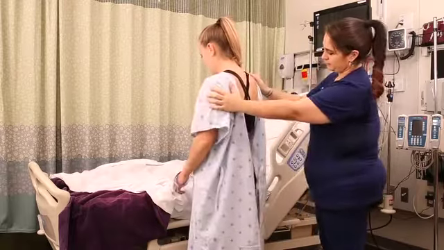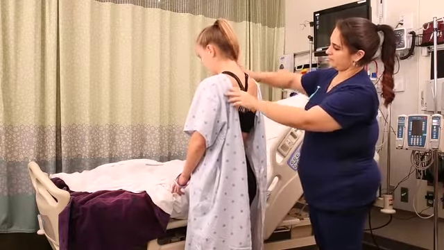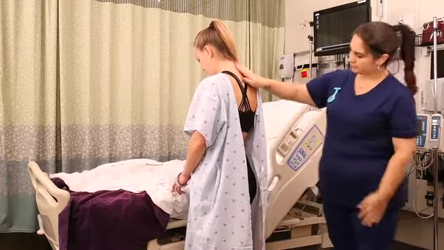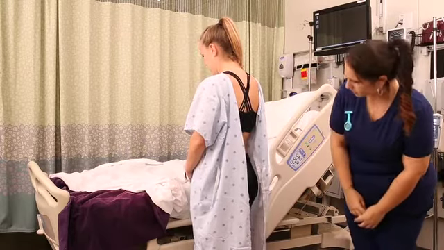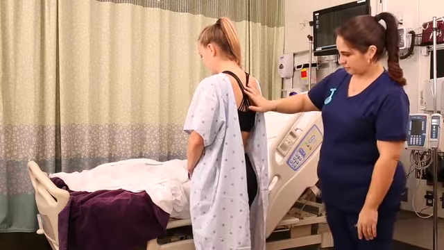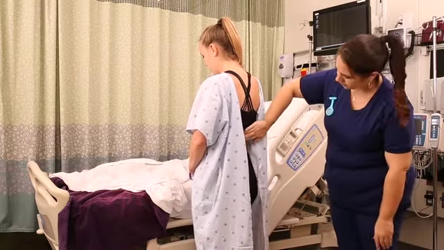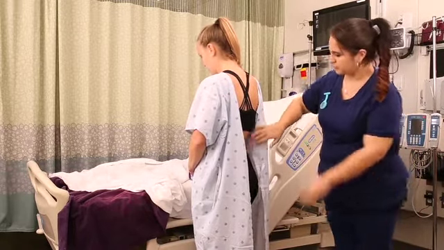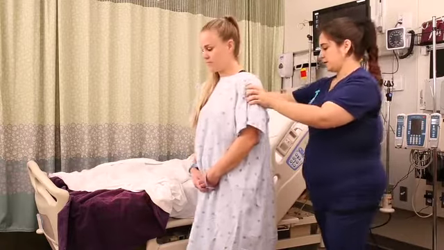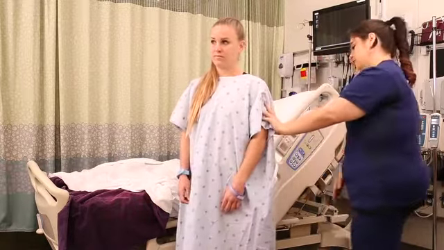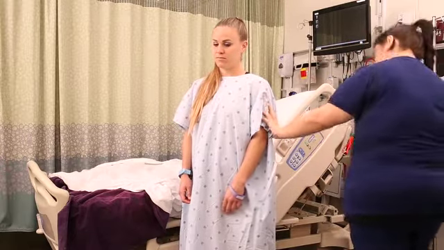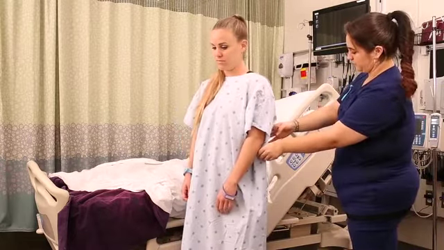So to start assessing the spine, have the patient stand in front of you with their back towards you. You want to inspect and palpate for the spinous processes, which should run vertically and in alignment. You also want to look for any abnormal lateral curvature, which could indicate scoliosis. Then you want to look at the patient from the side to assess for kyphosis or lordosis, which is just exaggerated curvatures.